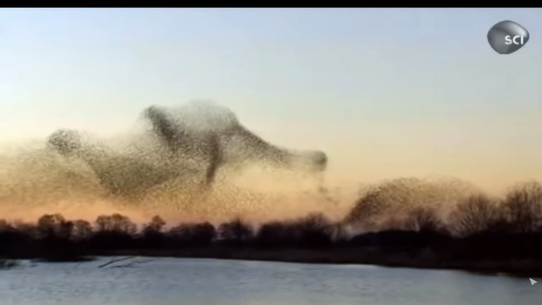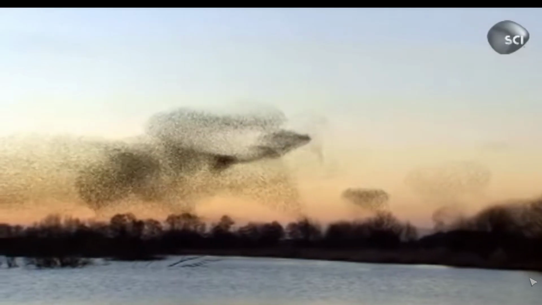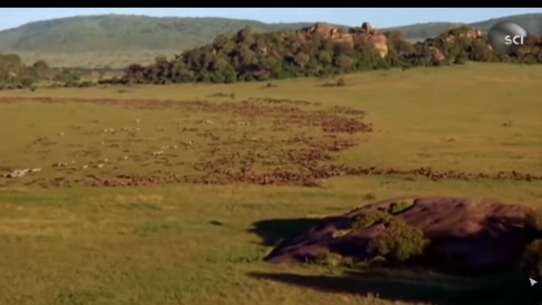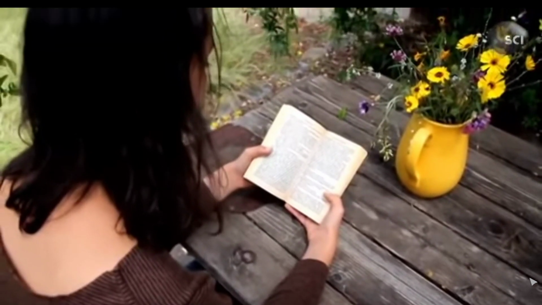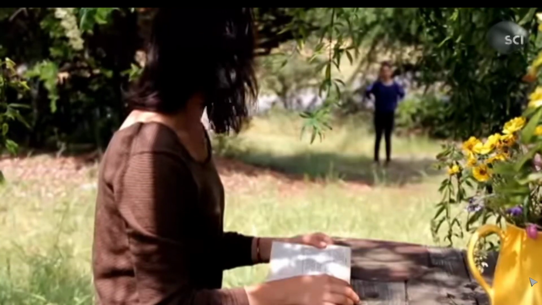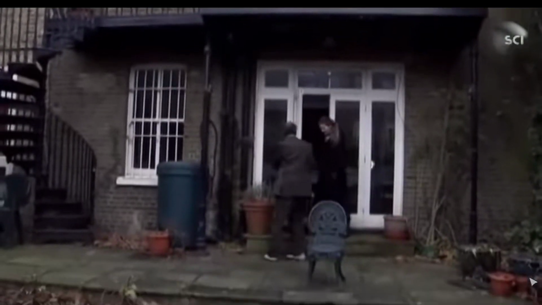Rupert believes that morphic fields are what allow birds to fly in perfect formation, what guide the mass migrations of herd animals. And he also believes they are the reason we get that uncanny feeling when someone stares at us. He has even run a series of experiments to try to prove that this sense is real.